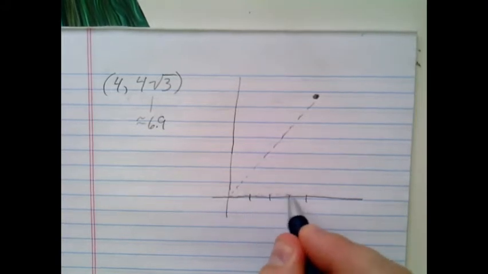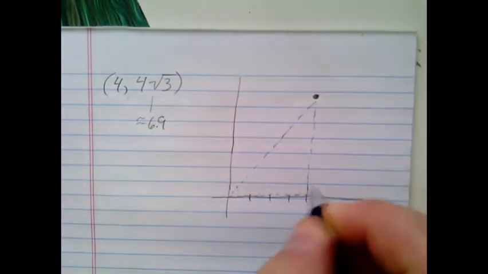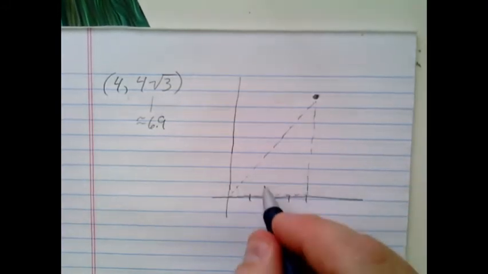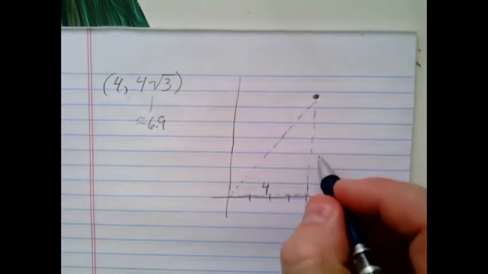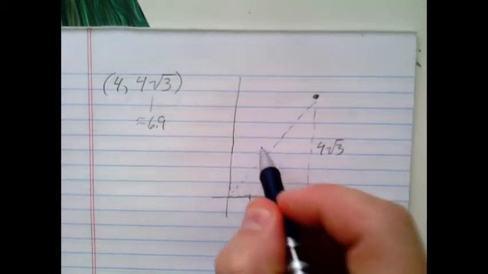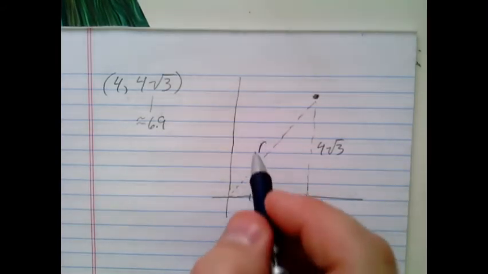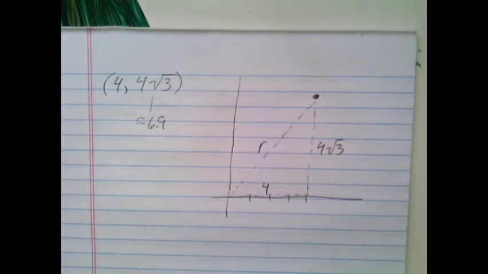If I can imagine drawing in a right triangle where the horizontal and vertical sides of that right triangle are the values of my x and y coordinates, then to get this side, which we're going to call r, you might remember using r for this in trigonometry. In that context, we meant r for radius, and it's basically playing on the word radius here.